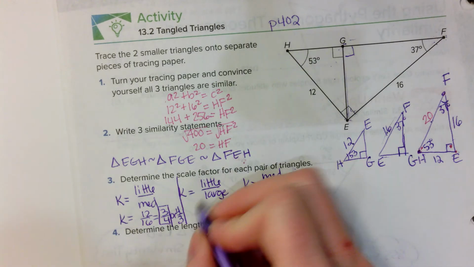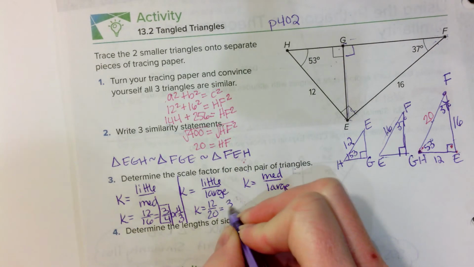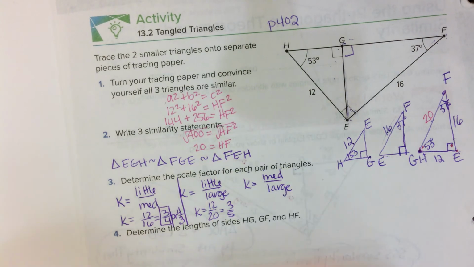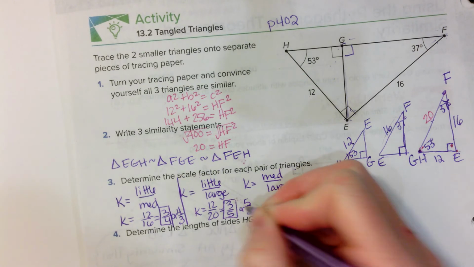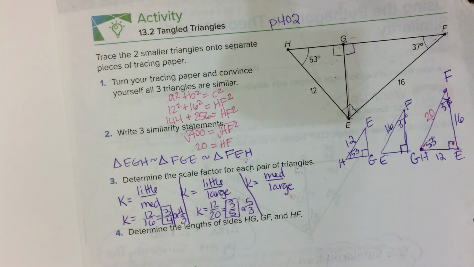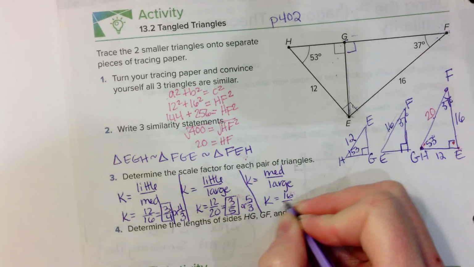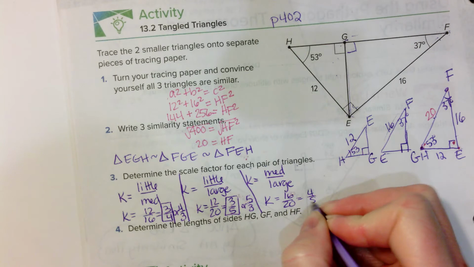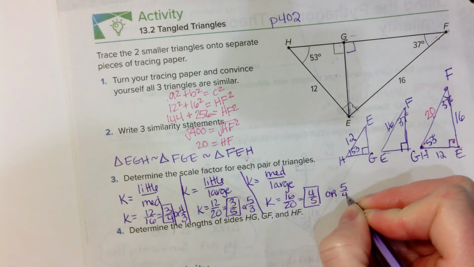So now let's do the little to the large. So that's the 12 and the 20. So I'm going to do 12 over 20 and reduce by 4 and get 3/5. So the other answer that would be correct here is 5/3. It's not wrong. It's just not the way I set mine up, but you can do large over little and it's perfectly correct. And so now medium to large. So now the 16 and the 20. So 16 over 20 reduced by 4 to 4/5. So another answer that would be correct would be 5/4.